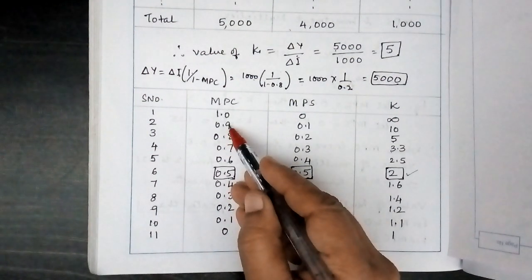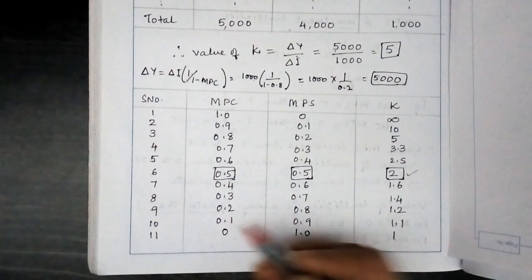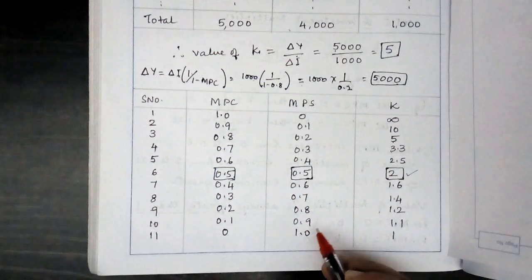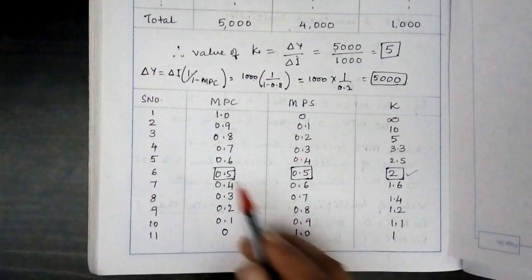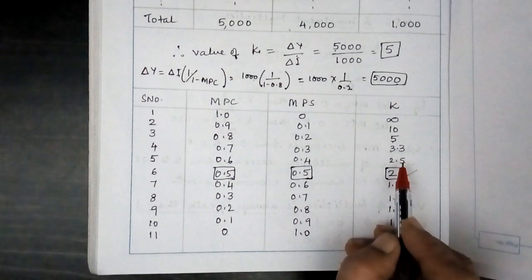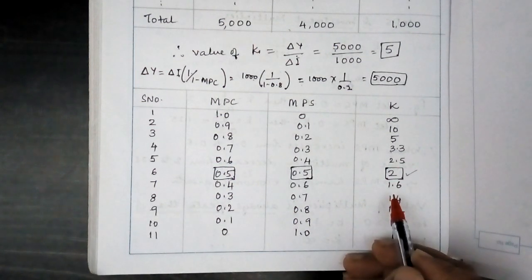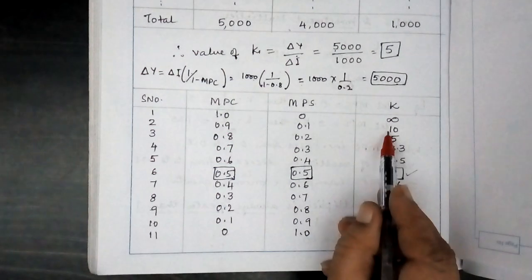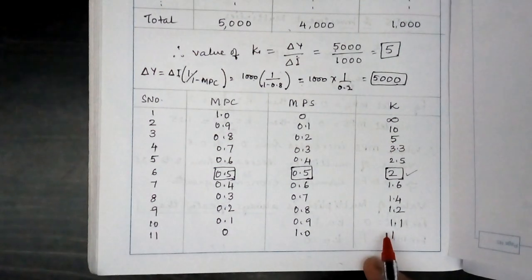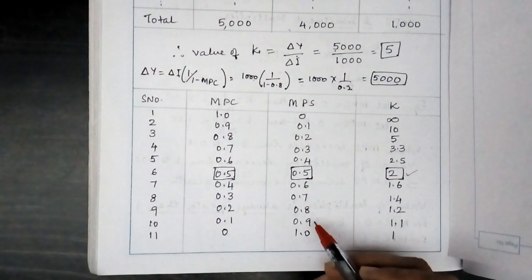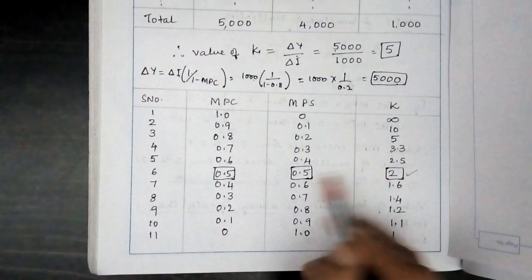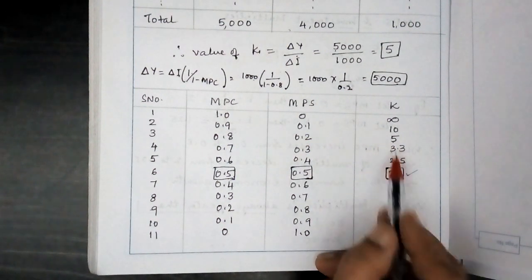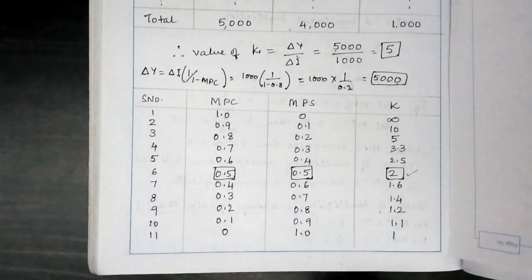So as the MPC decreases, MPS increases. Since MPC and K are directly proportional, as the value of MPC decreases, so also the value of K. When MPS increases, they are inversely proportional, and hence the value of K decreases.